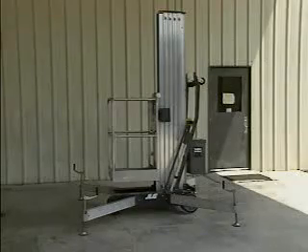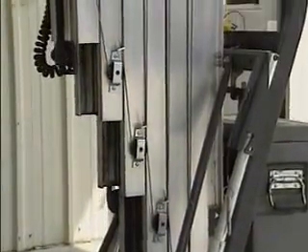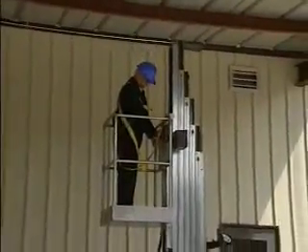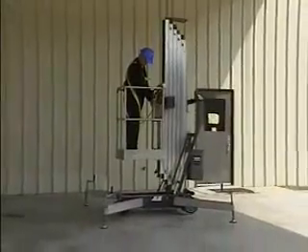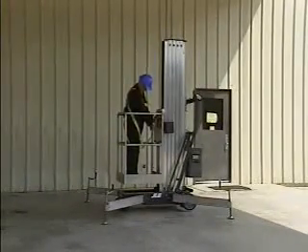Hydraulic scaffolds are available in a variety of forms, but they all work on the same basic principle. A motor of some type powers a hydraulic pump, which, in turn, drives a hydraulic cylinder to raise or lower a work platform. In this part of the program, we'll examine the basic features of a hydraulic scaffold, and we'll see how the scaffold works.